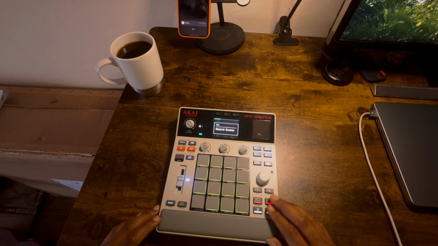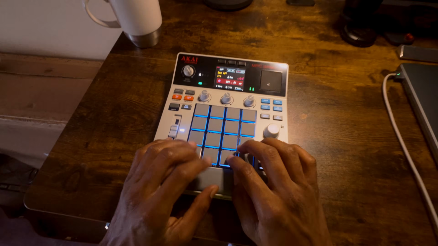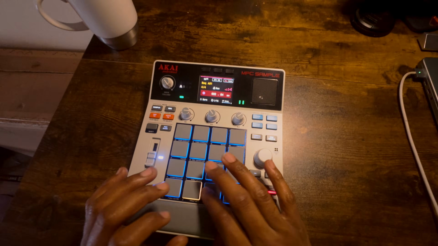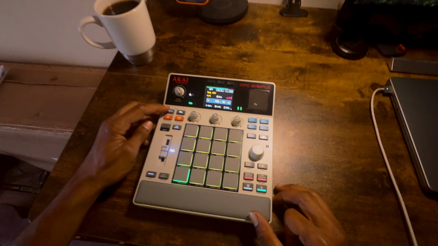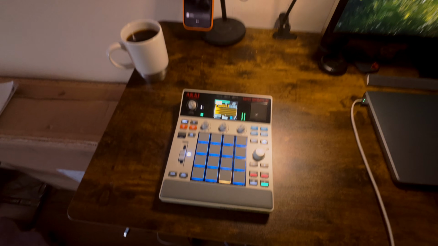Wasn't feeling that. Gonna go for that swing one more time. 3 and now that's the swing.